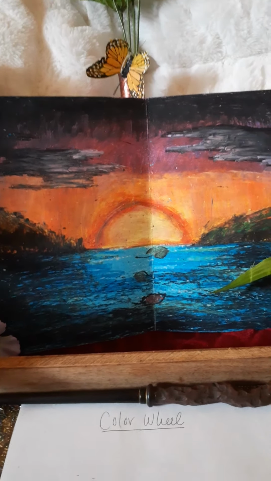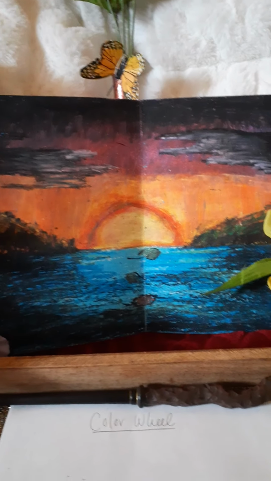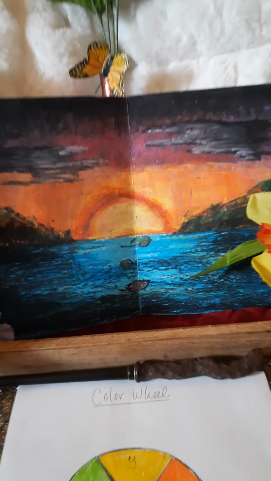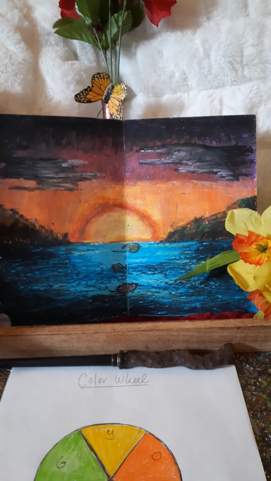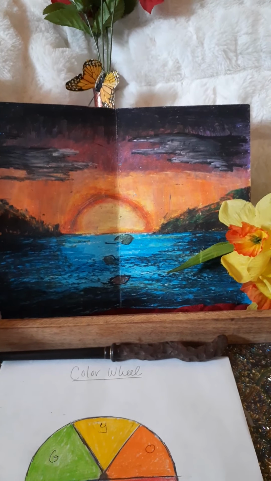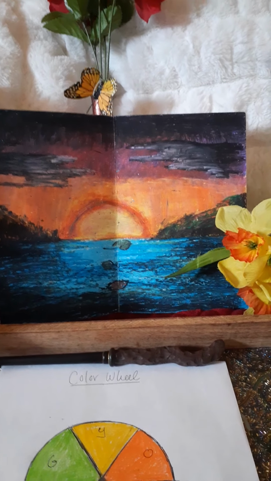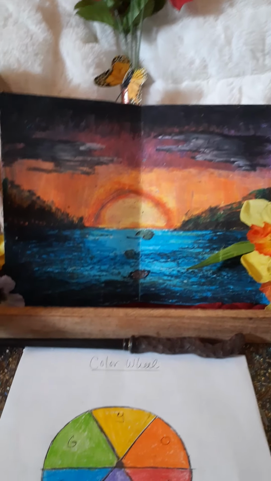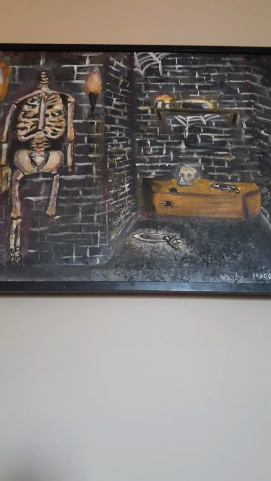Now let's look at another artwork that I made, and this artwork was made like last year, and it was an observational drawing, and the object was a skeleton that you find in a biology class. So let me know what you feel about this one compared to the sunset.